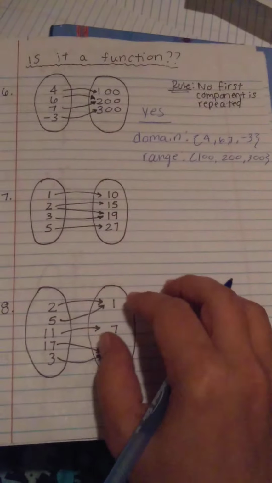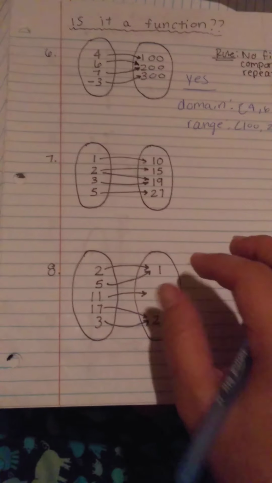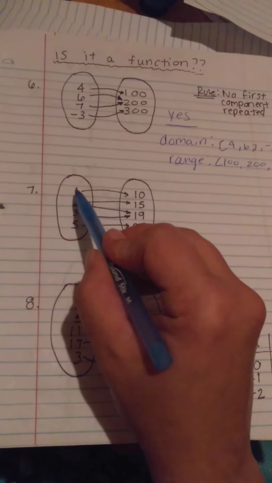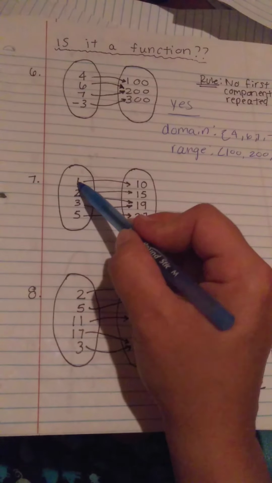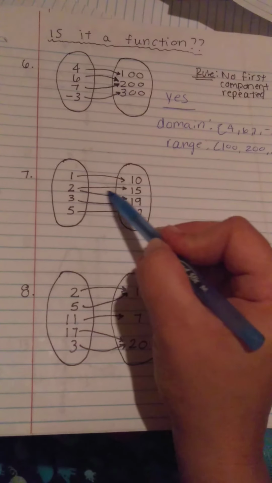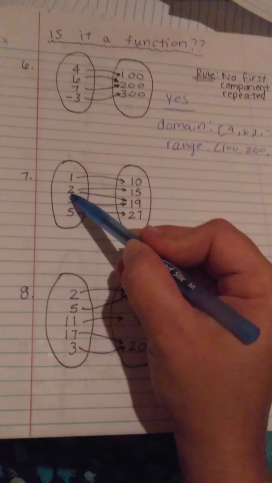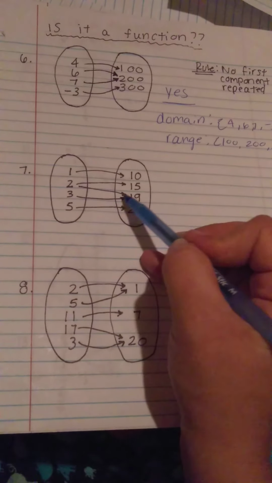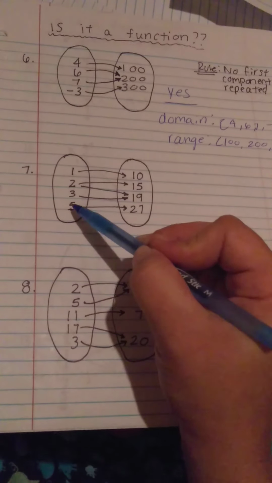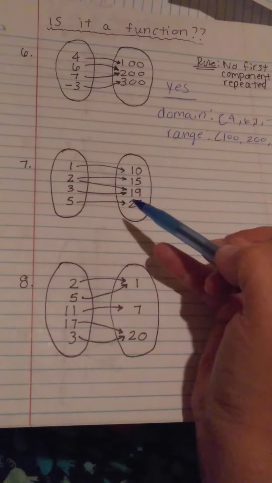Okay. Next one. Remember, no first component is repeated. So, when x is 1, y is 10. When x is 2, y goes to 15. When x is 2, y also goes to 19. 3, it also goes to 19. And when x is 5, it goes to 27.